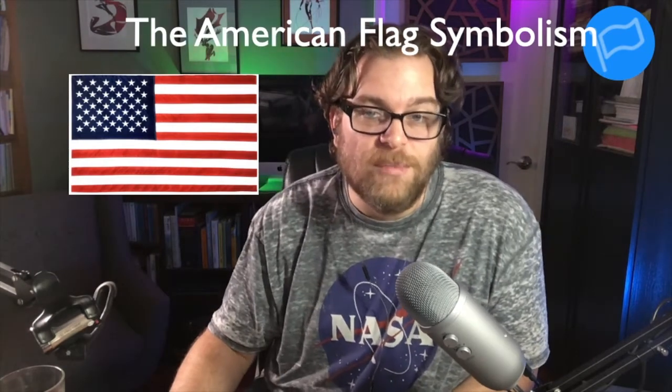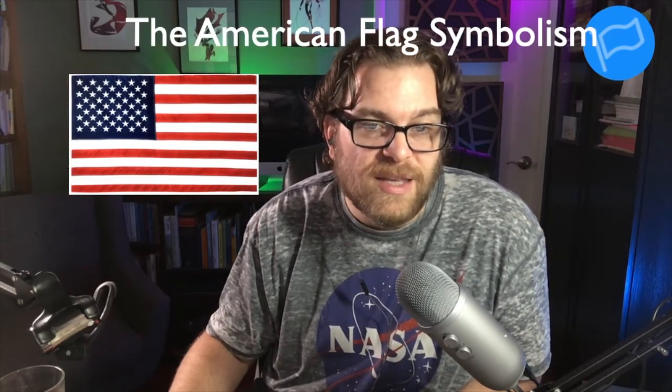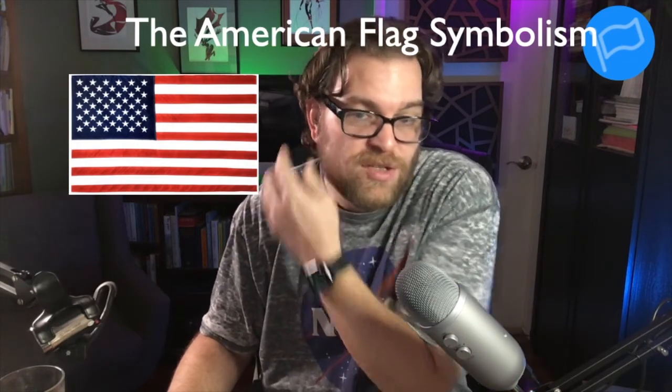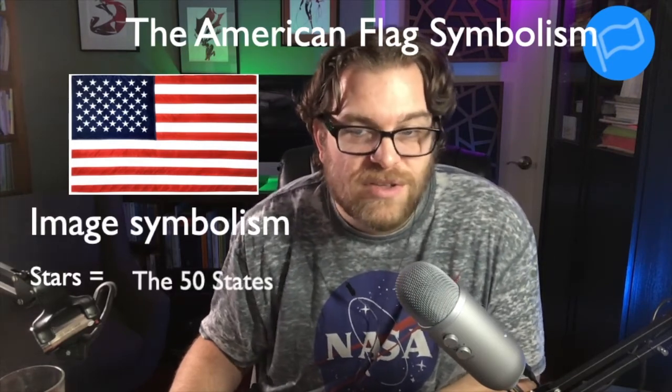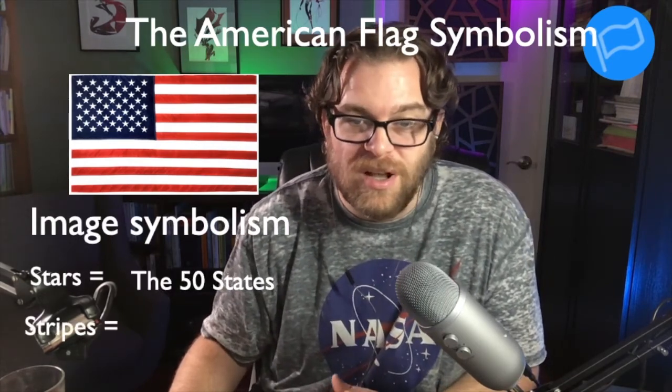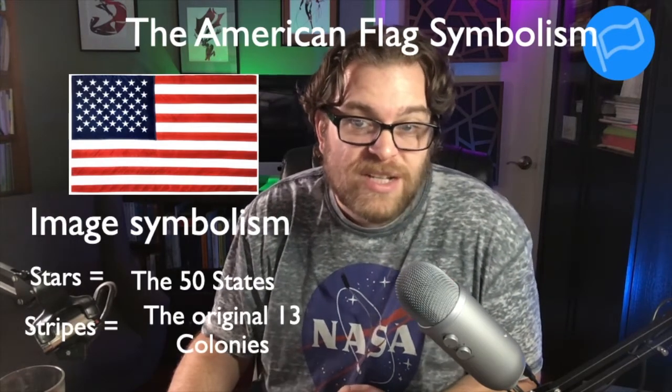Let's review some symbolism on some flags that we're familiar with. We all are familiar with the American flag and the image symbolism that's on the American flag. So with the image symbolism, we have the stars, which represent the 50 states of the United States, and we have the stripes, which represent the original 13 colonies, or the original 13 states. And we're all familiar with that, but there is additional symbolism.